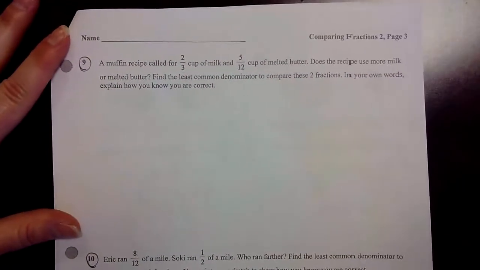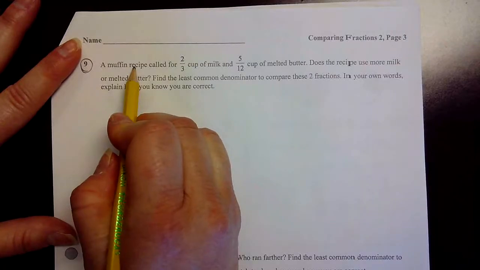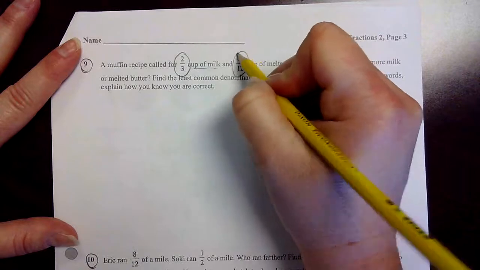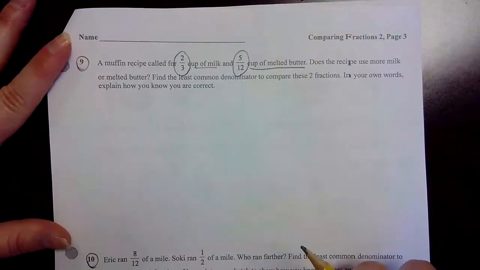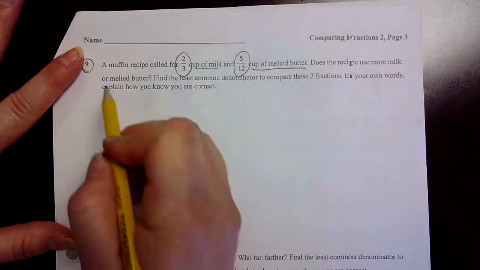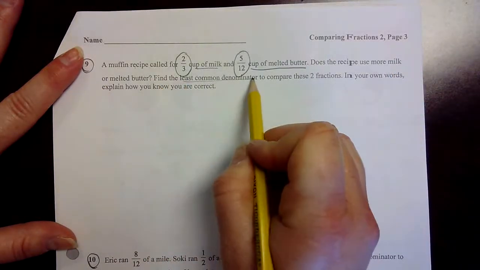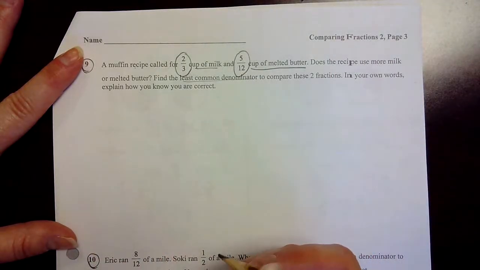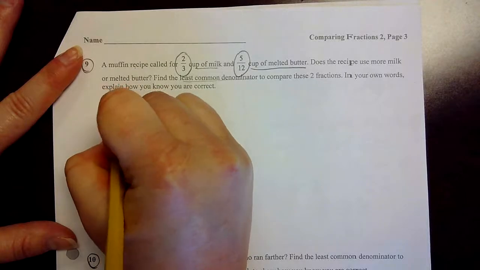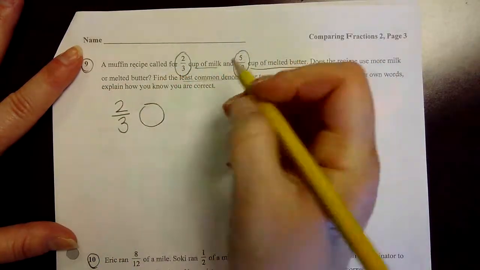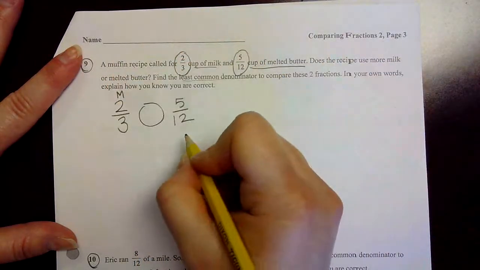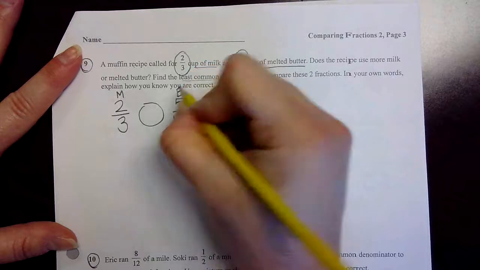All right, we're going to do one more together, guys. Take a look at number 9. It says a muffin recipe called for 2/3 cups milk and 5/12 cups melted butter. Does this recipe use more milk or butter? Find the least common denominator to compare the two fractions. In your own words, explain how you know you are correct. All right, so we're going to compare 2/3 to 5/12. Remember, 2/3, that's going to be our milk, and 5/12 is our butter, our melted butter.